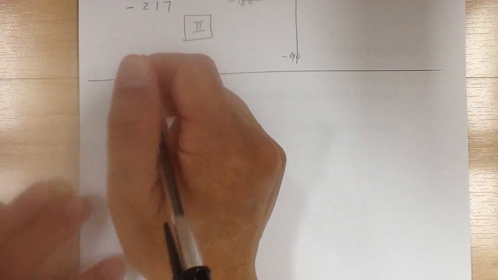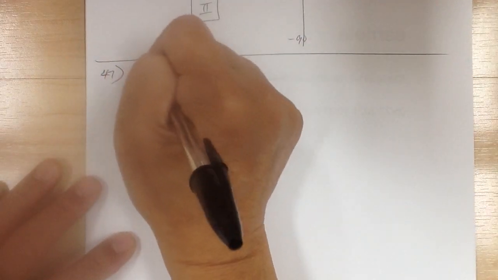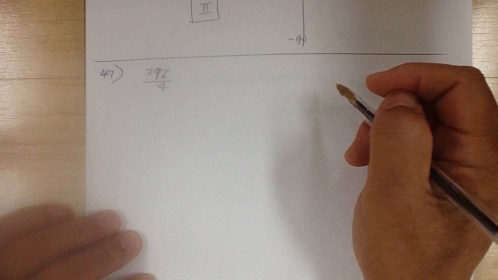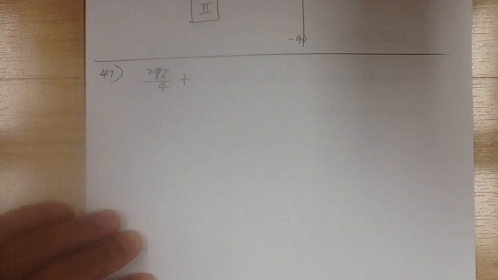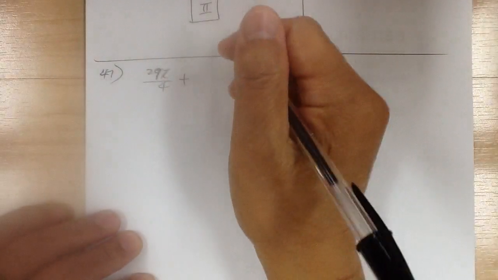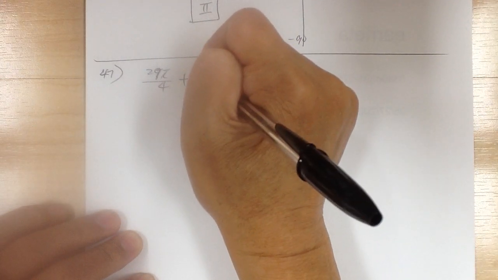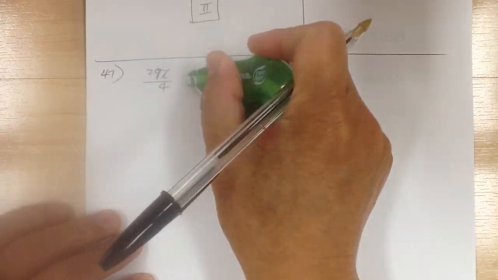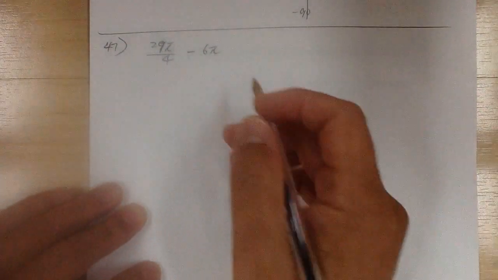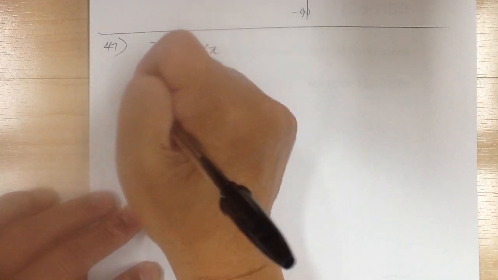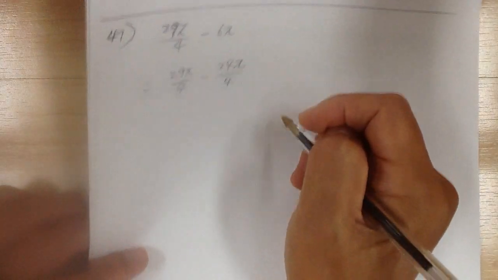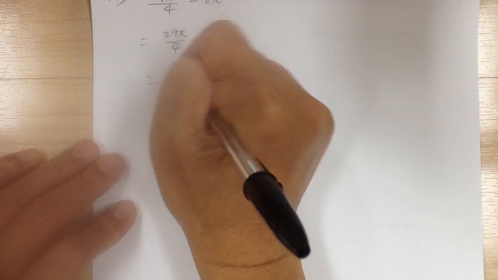Okay, and next one, 47. You got 29 pi over 4. This time I'm going to subtract 6 pi. I'm going to go around the circle 3 times. So this is going to equal 29 pi over 4 minus, get your common denominator, times 4 would be 24 pi over 4. And this would give me 5 pi over 4.